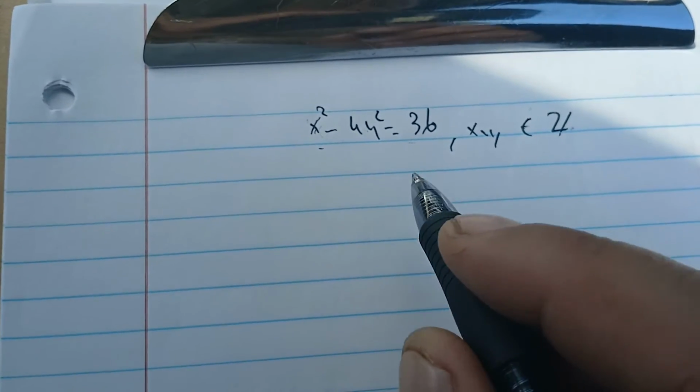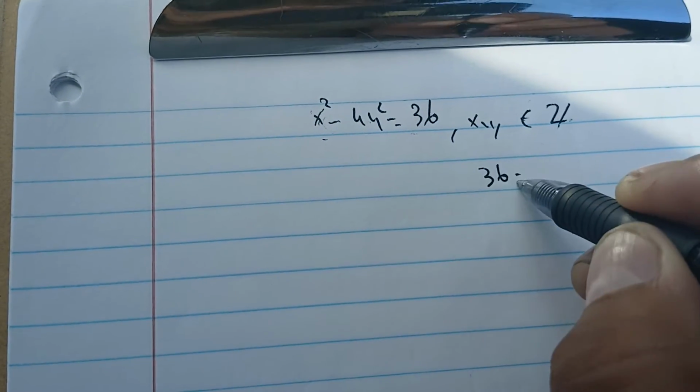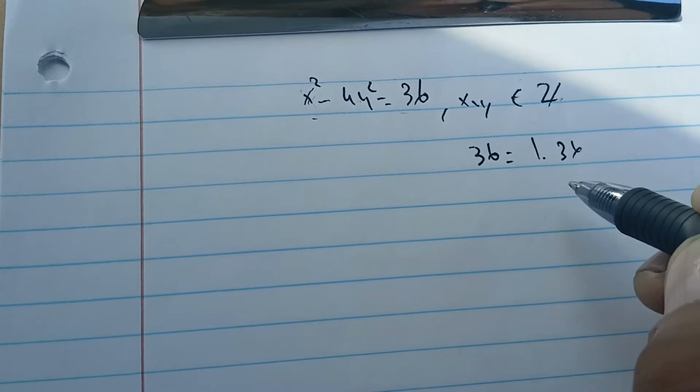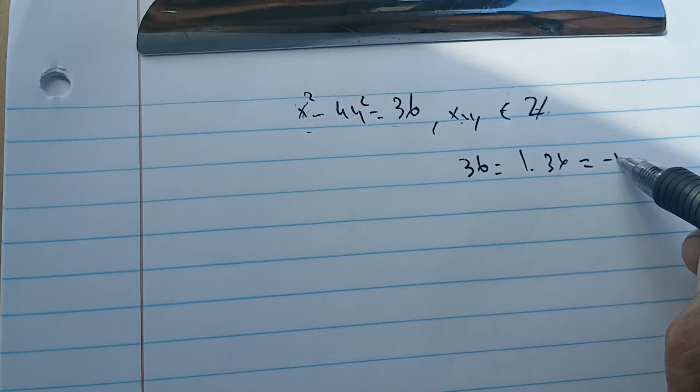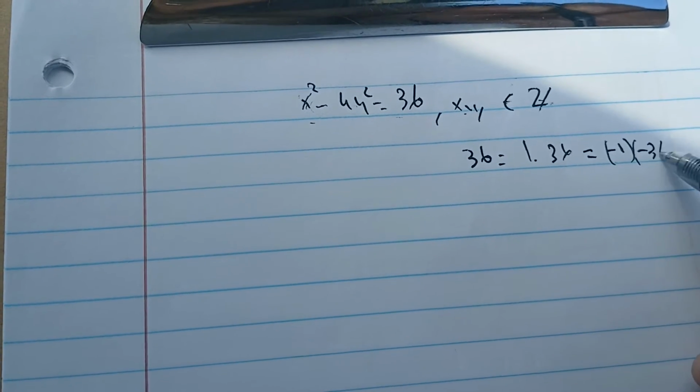Okay, so 36 can be written as 1 times 36, but since we are in Z, it can also be written as minus 1 times minus 36.